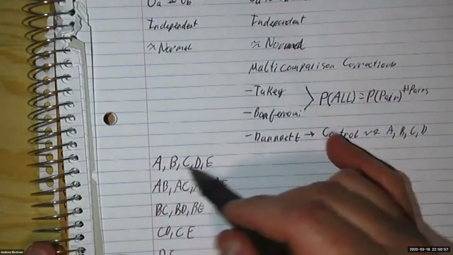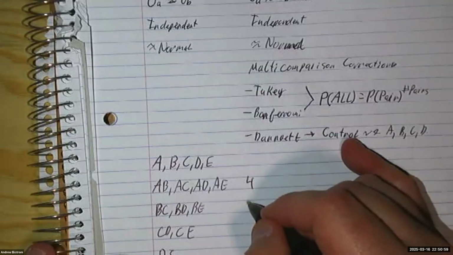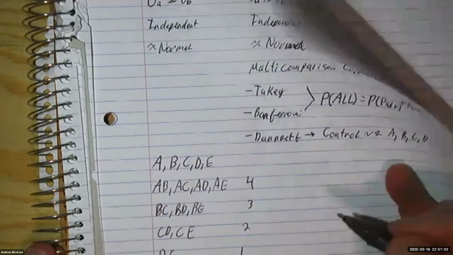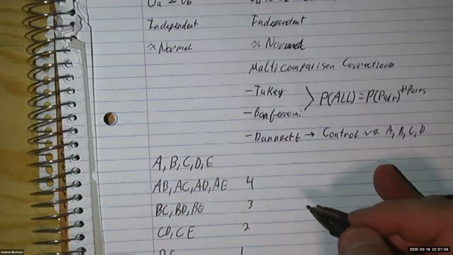So I've got 5 groups I want to test here. Then I've got 4, 3, 2, 1 pairs I'm going to look at.